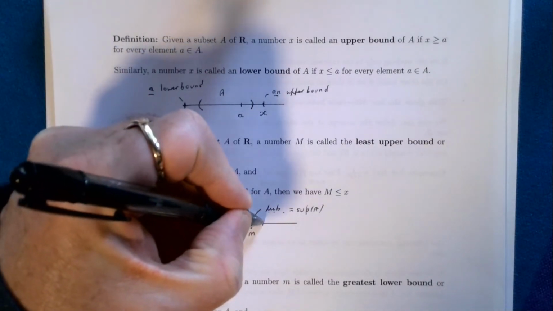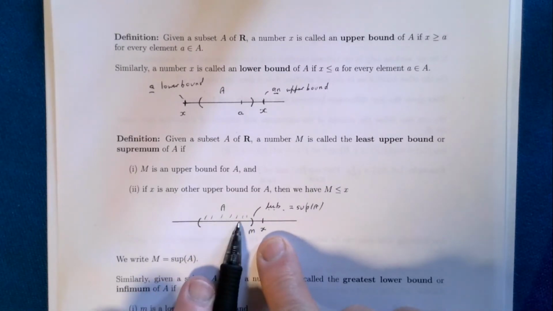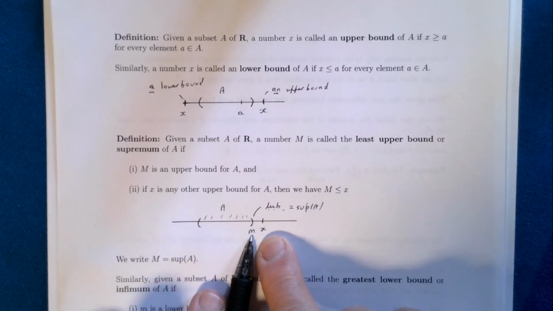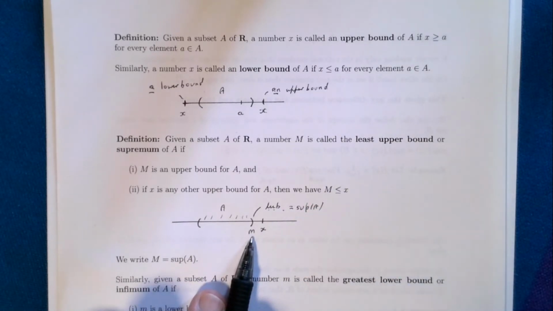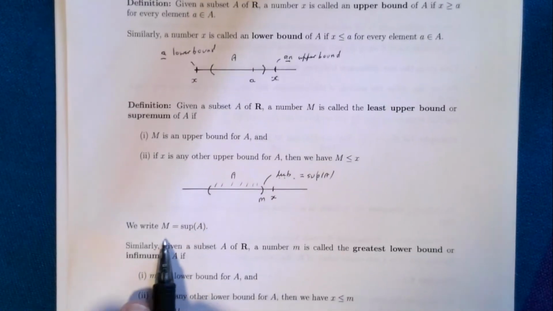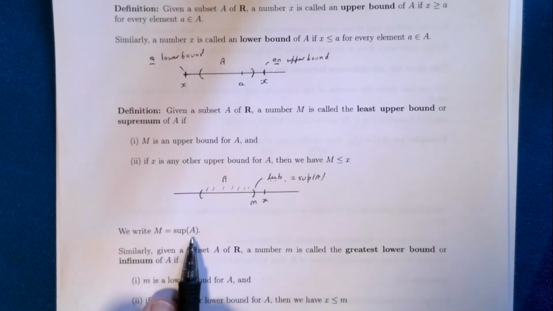So if I give you another X here and say, well, look, this X is an upper bound for this one, well, my M is also an upper bound, but M is less than X. And such a number we're going to call the least upper bound or the supremum, and we're going to write M is the sup of A. Again, it's convenient just to think of open intervals here, just to get the idea in your head, but in fact it's much more general than just open intervals.